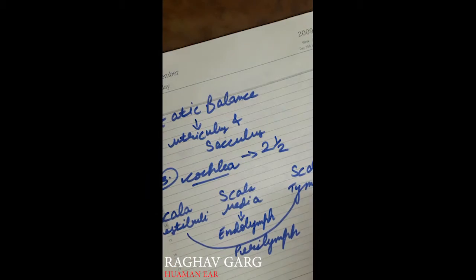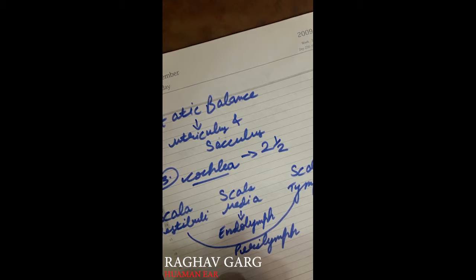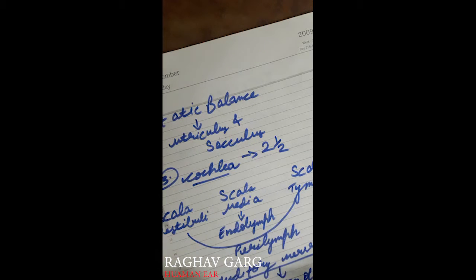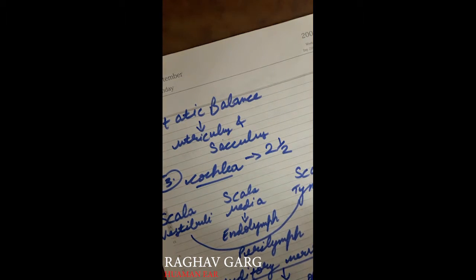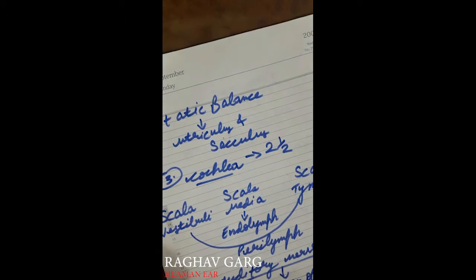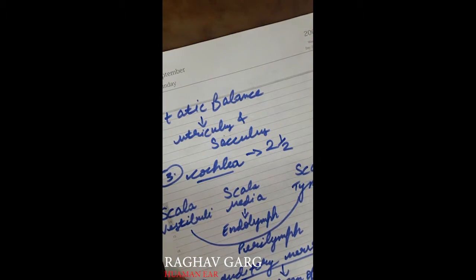Okay, so there is the auditory nerve, the fourth structure. This auditory nerve has a very important part, that is the organ of Corti. What is the function of the organ of Corti? These are the sensory cells which are used for hearing. If there were no organ of Corti, we would not be able to hear.